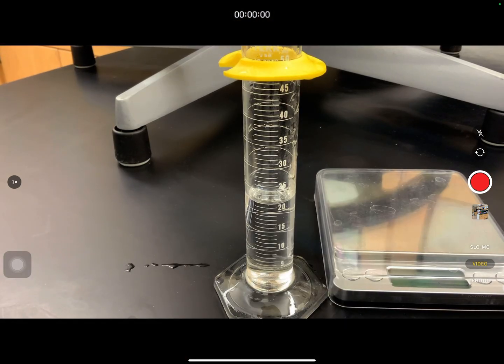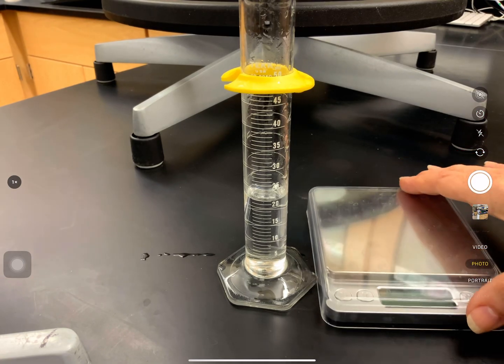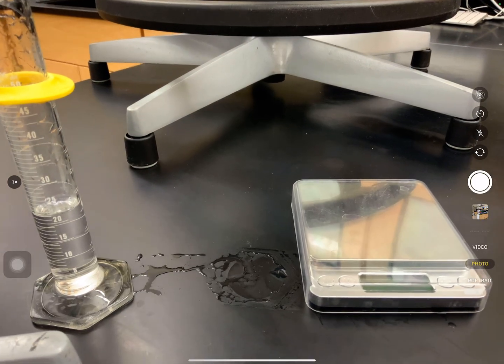Oh, interesting. I don't think I need video. I think all I need is the camera. So this is the bench scale. I know it's weird to have a hand coming. It's like the hand of God from outer space.